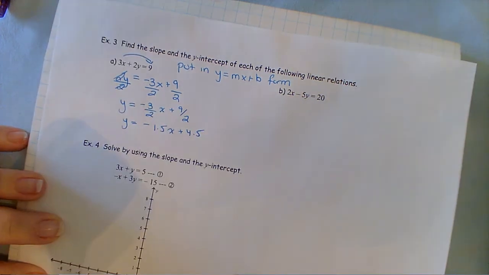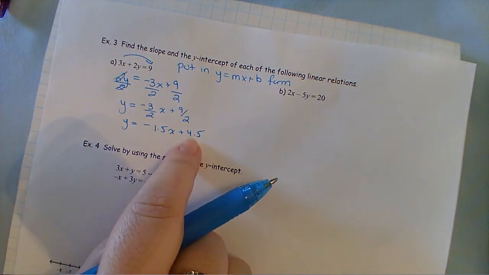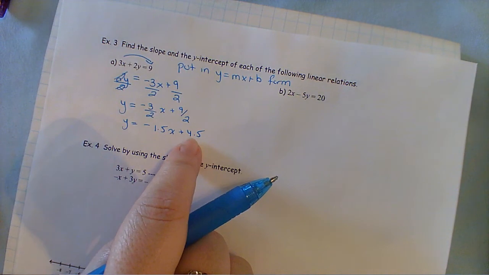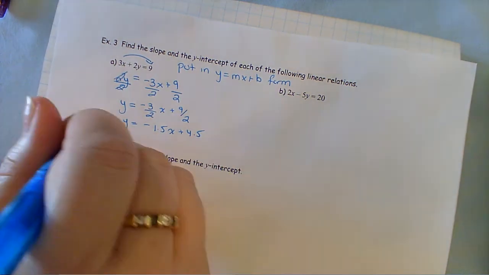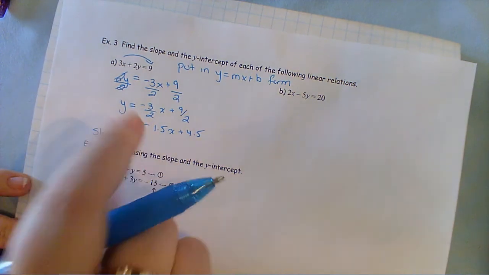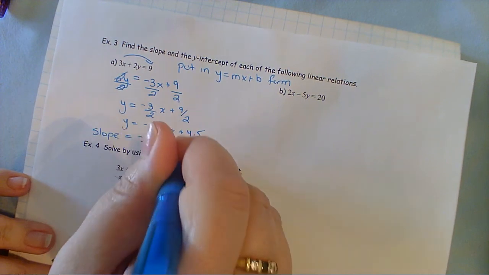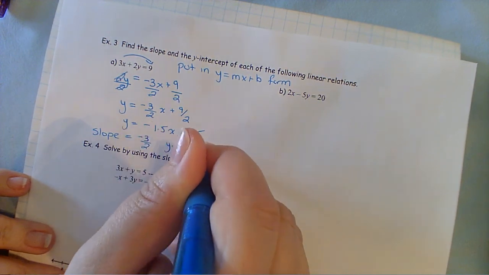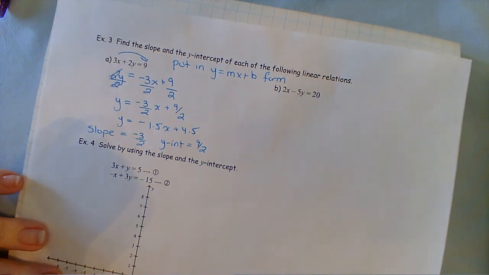Okay, so if the fractions bother you, this is the exact same statement. So you would go to 4.5 on the y-axis, and here you would drop 3, run 2, drop 3, run 2. So the slope equals the number in front of the x, negative 3 over 2. The y-intercept is worth 9 over 2, right? The constant in the back. Let's try the next one.